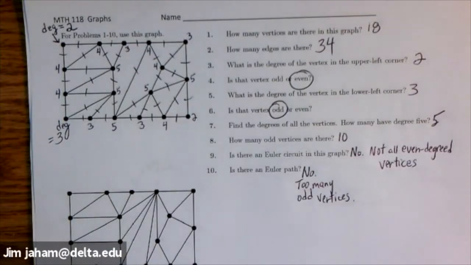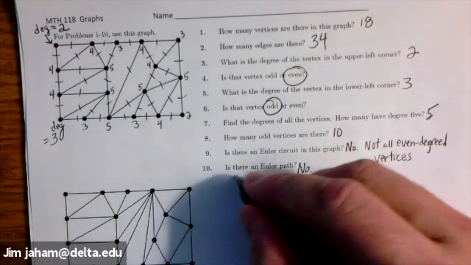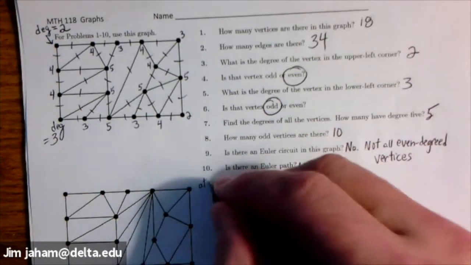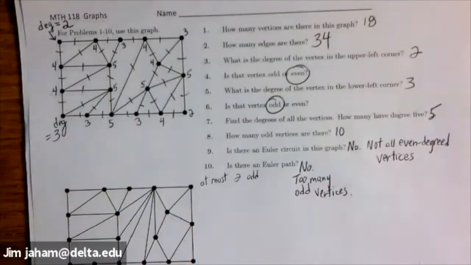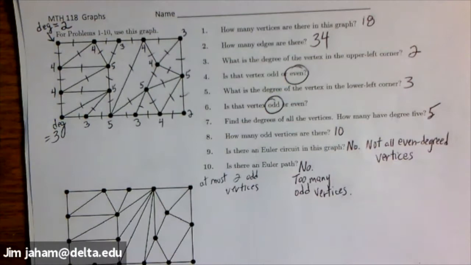And then based on the nature of the degrees of the vertices in a graph, you could have an Euler path. But remember, to have an Euler path, you must have 2 odd vertices only. I should say at most 2 odd vertices. And then to complete the path, you'd start at one of the odd vertices, and then you'd end at the other.